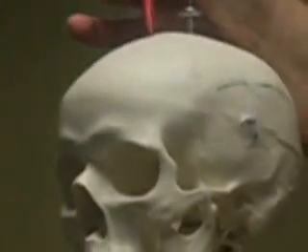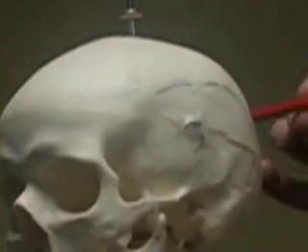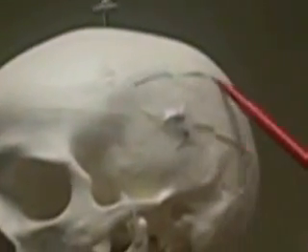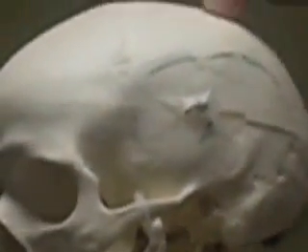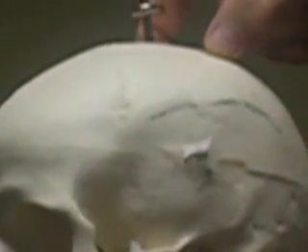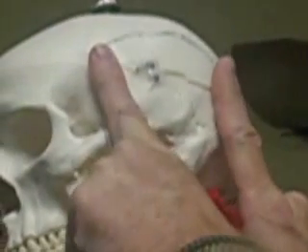Coronal suture. Sagittal suture. Squamosal suture. Lambdoidal suture. Parietal bones. Temporal bones between my two fingers.